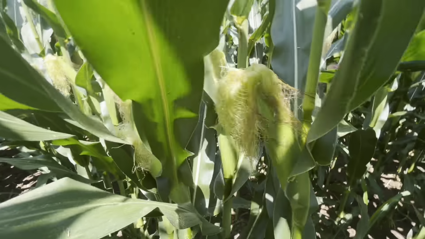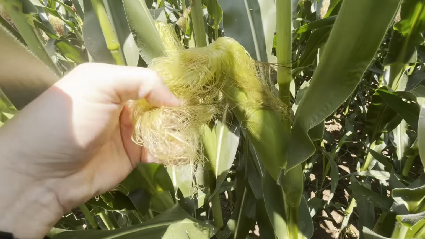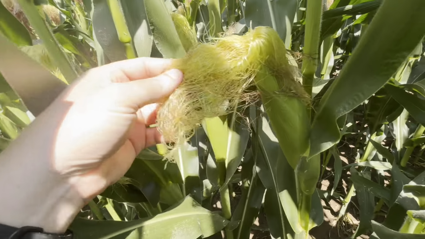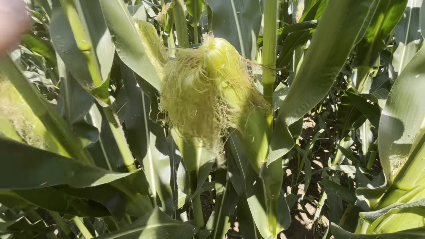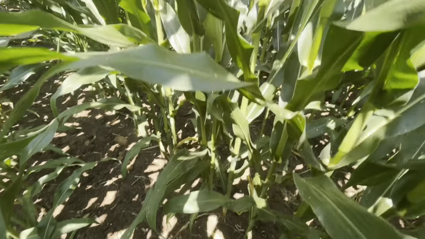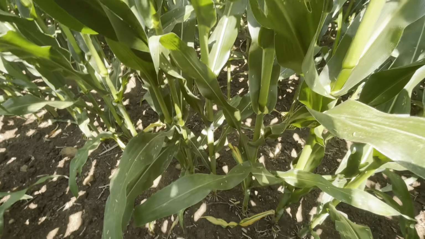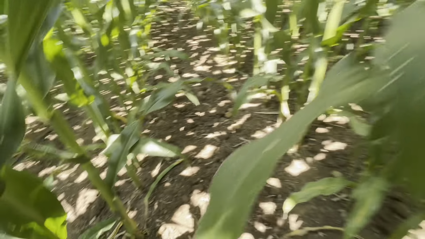Let's pop one of these ears open. We're starting to see some brown silks appearing. If I were spraying fungicide, I'd be wanting to get this done pretty quick before this gets crispy. As we go down through, right before we pop that ear open, we're going to go down through the canopy.